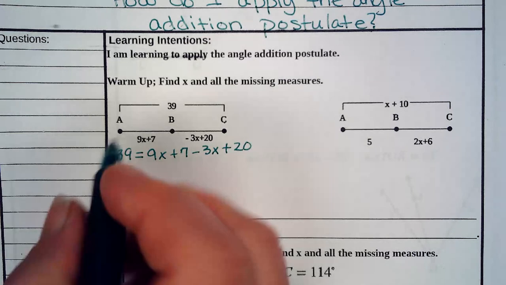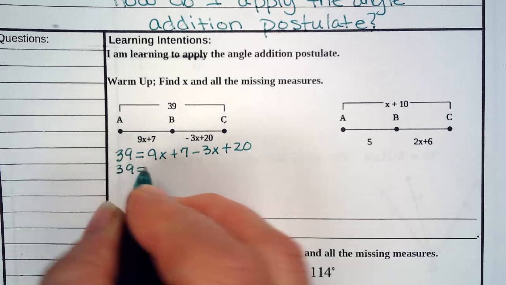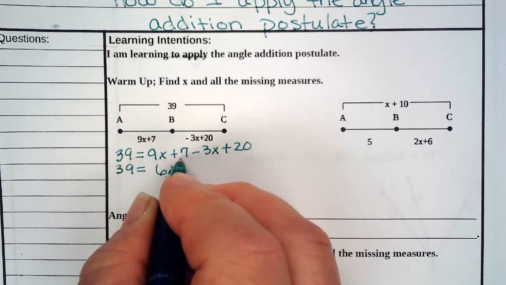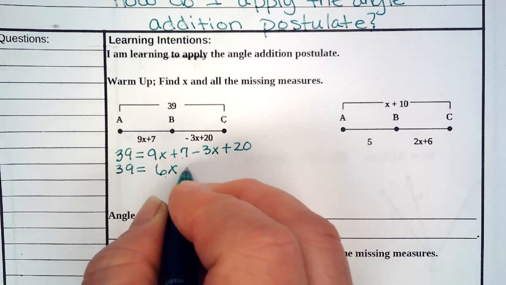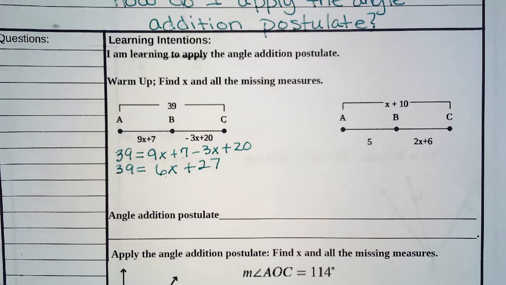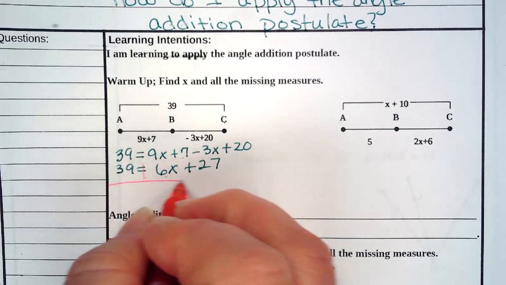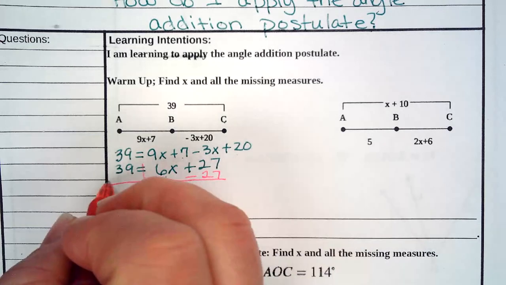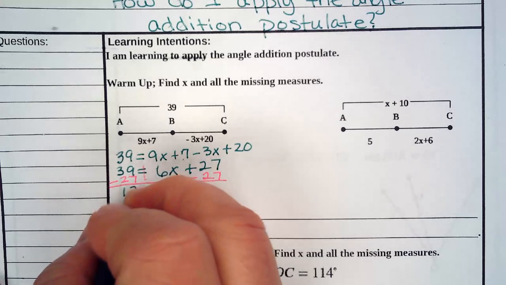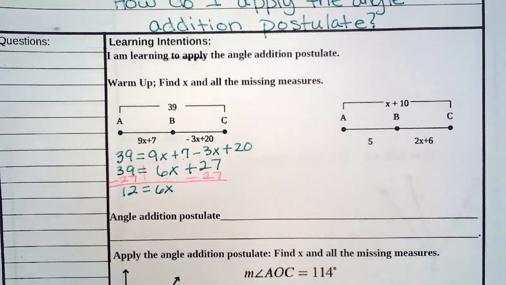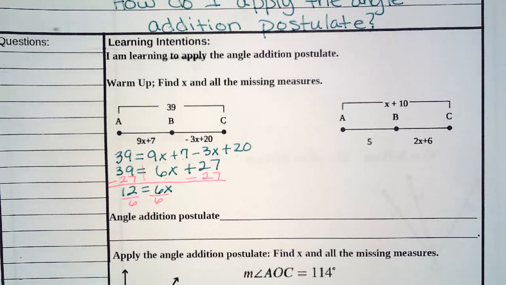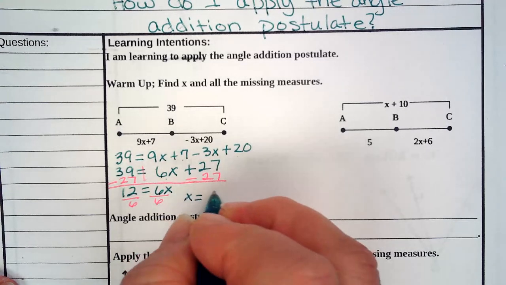Combine your like terms. 39 is equal to 6x. 9x minus 3x is 6x. 7 plus 20 is 27. So it's 6x plus 27. Now we are ready to solve. Subtract 27 from both sides. 12 is equal to 6x. Divide both sides by 6. And x is equal to 2.